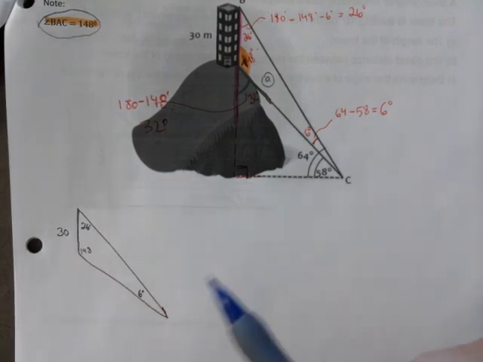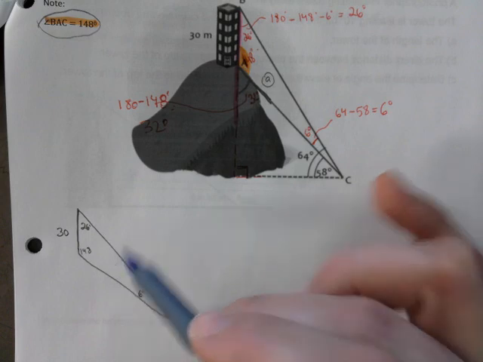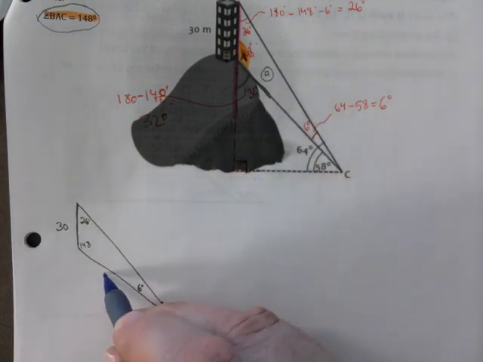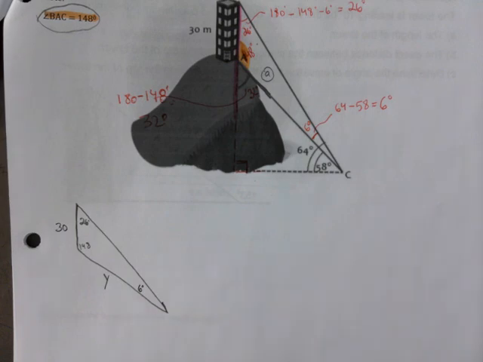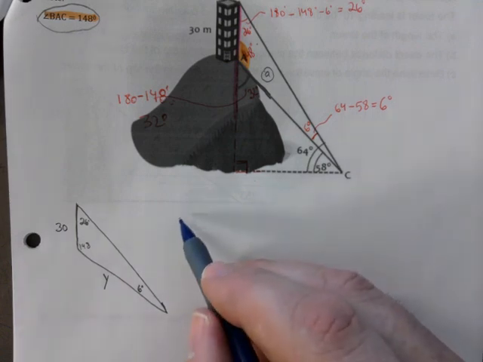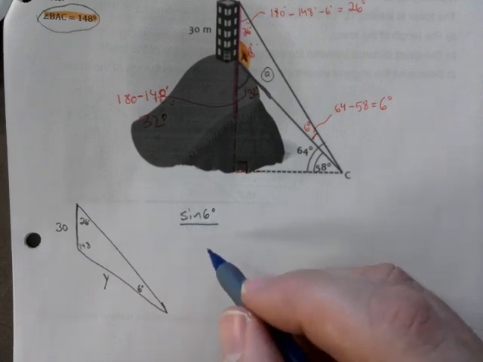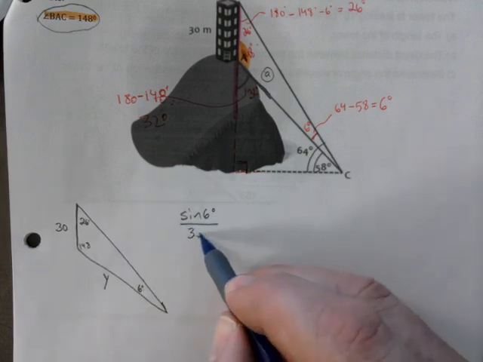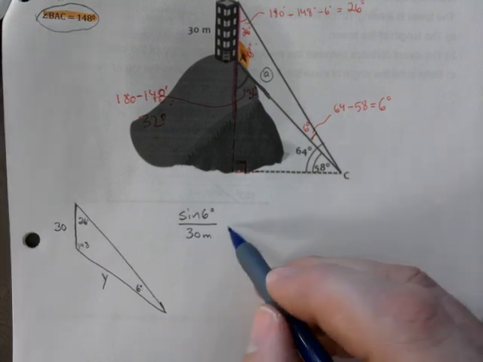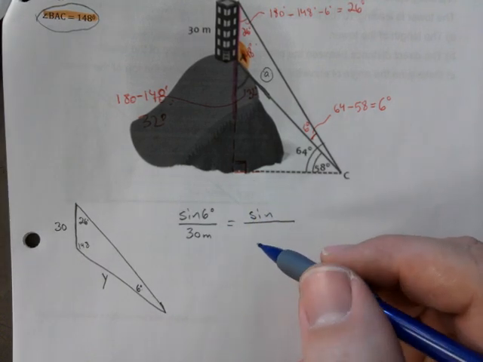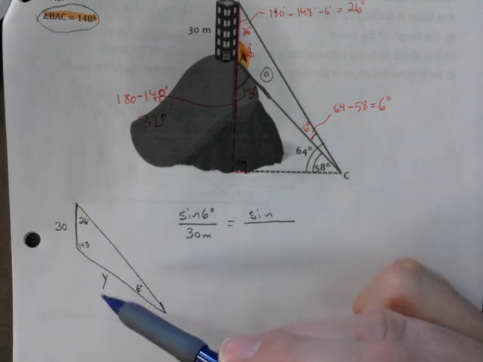All right, which side should I solve for? Some of you might have done it a different way. I would solve for the one that's shared between the two. Let's call that Y. Sine of 6 degrees, it's weird, but it's okay. Sine of 6 over 30 meters equals sine of 26 over Y. Sine of 26 is going to solve this one.